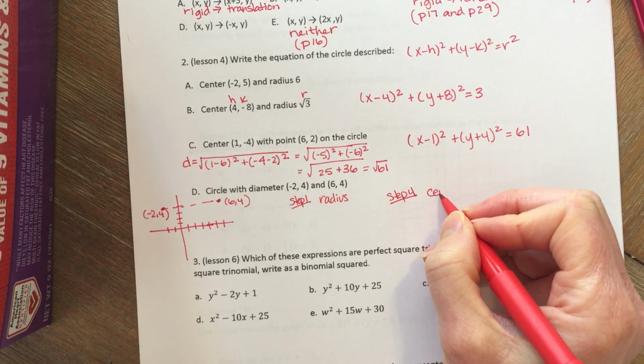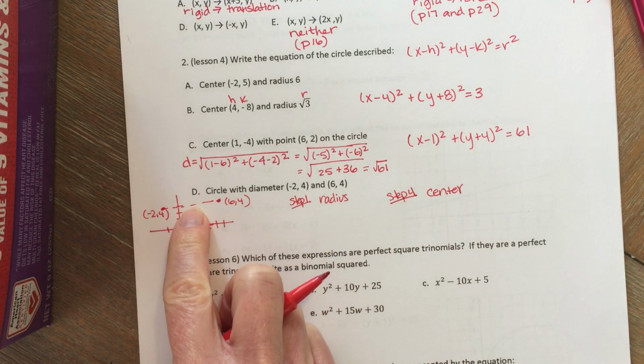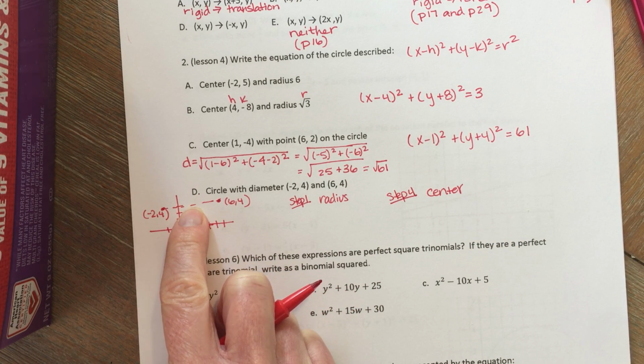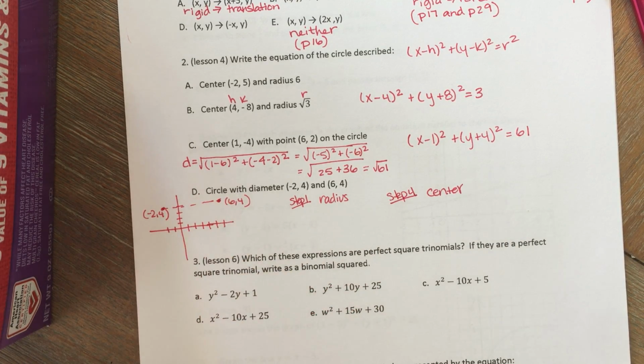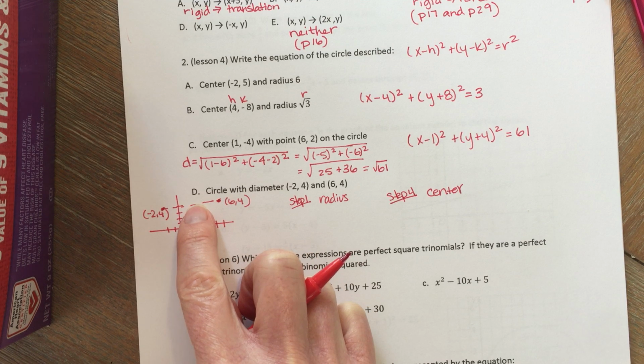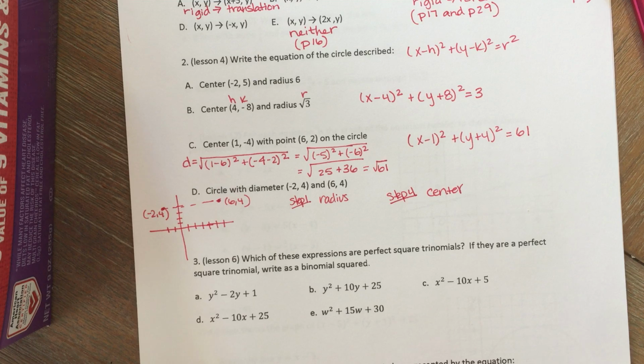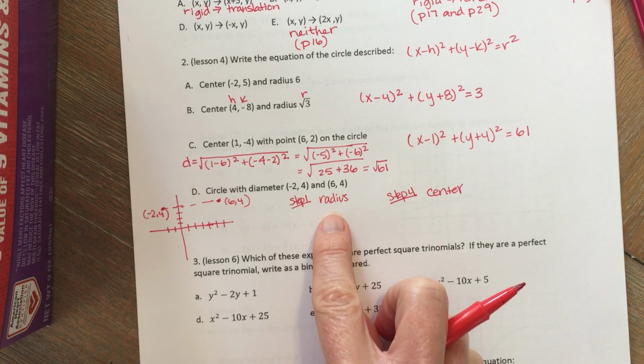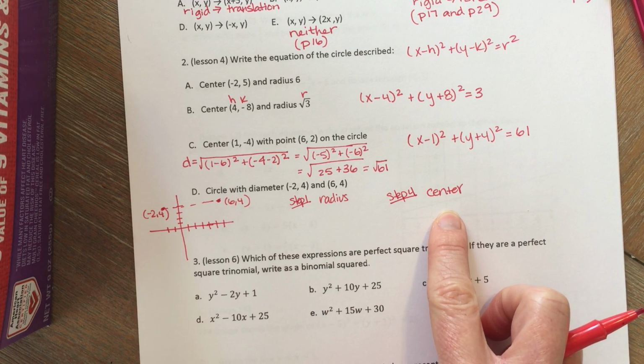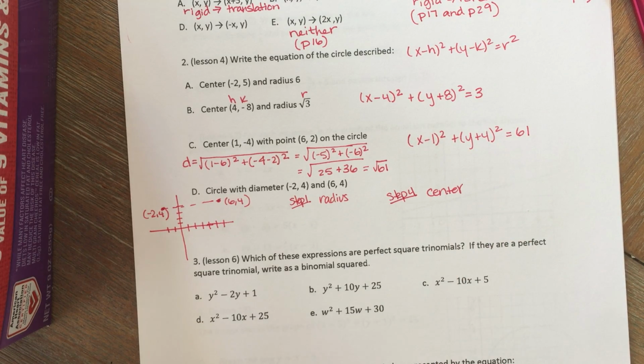Once you know the length of your radius, step 4 is that you're going to need to know the center. Well, the center is in the middle of my diameter. So for example, if my diameter is this 8 units long, that makes my radius 4. So 4 units to the left of 6, or 4 units to the right of -2, 4 would be the location of my center. Once I have my radius and once I have my center, I can write my equation.